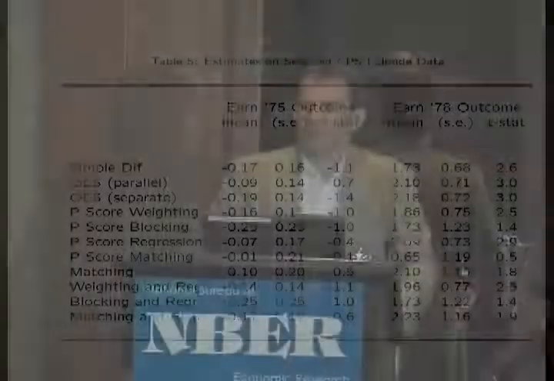Now, using that same sample and applying these same 11 estimators to the 78 outcome, even the simple difference here gives a reasonable number. But certainly, looking at the weighting and regression estimator or the matching and regression estimator, you get numbers that are very credible and that are reasonably precise. But the main thing here is that a lot of these estimators now work fairly well once you have a sample where they have a reasonable chance of working.